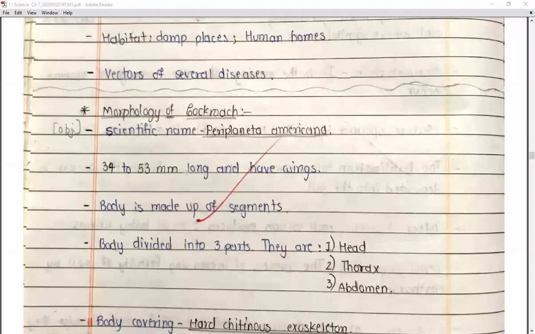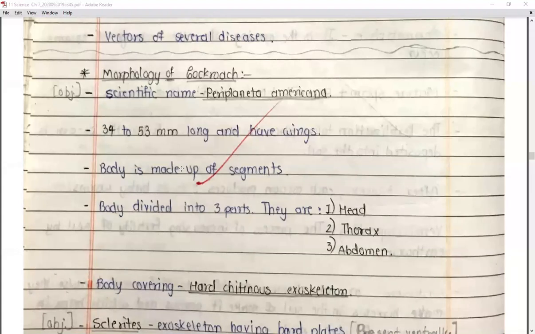Next we are going to see about the morphology of cockroach. First we are going to see the external features of cockroach. The scientific name of the cockroach is Periplaneta americana, right? This can be asked in an MCQ: what is the scientific name of cockroach. Cockroach is the common name, but the scientific name is Periplaneta americana. It is 34 to 53 mm long and has wings. Sometimes the cockroach also flies, right?